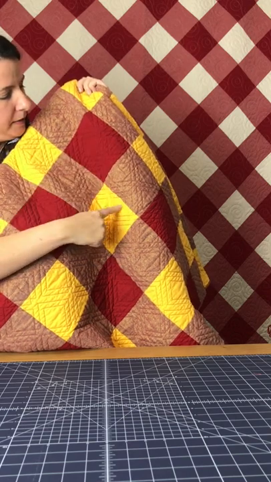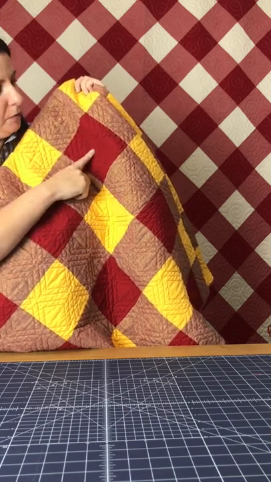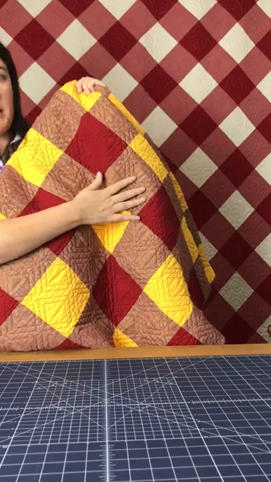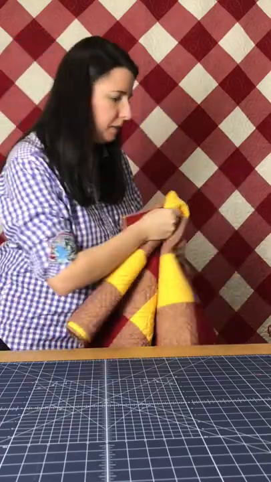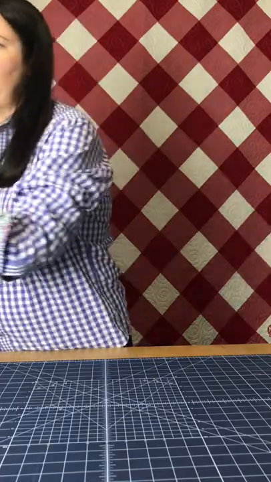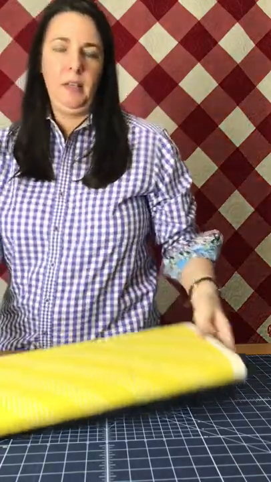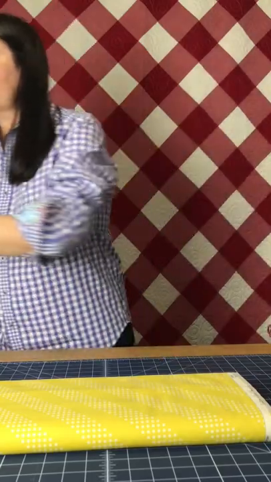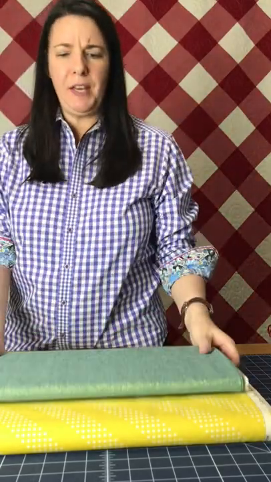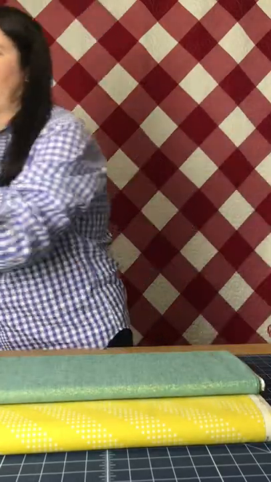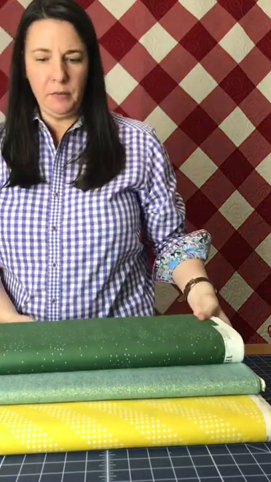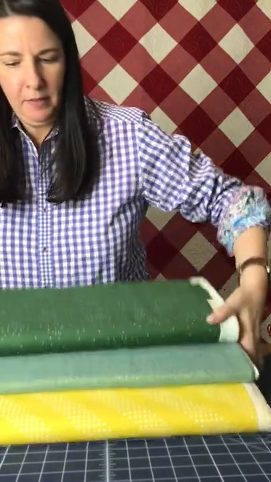But we've got our gold and our cardinal red mixed here into our metallic. So let's take a look at some of the other team colors we have, because it's a fun way to mix some colors together and do a team quilt without doing a team quilt, if you will. So here's a great Green Bay Packer blend.